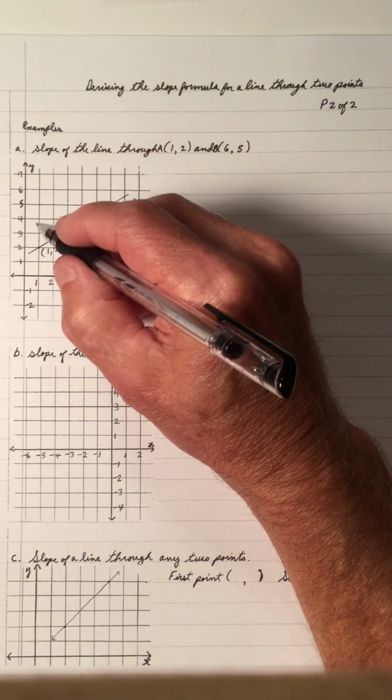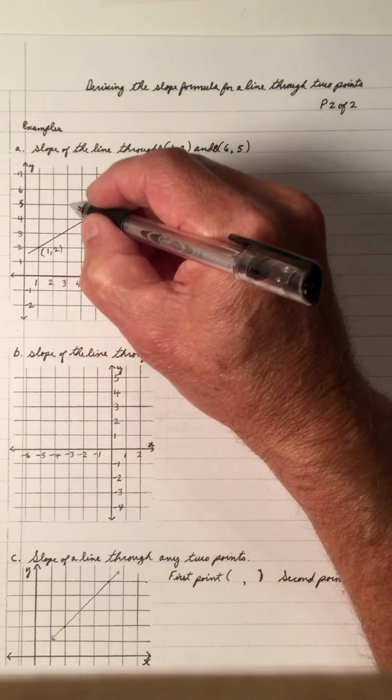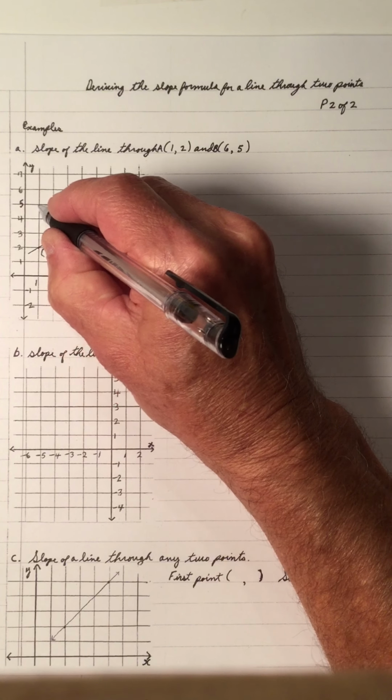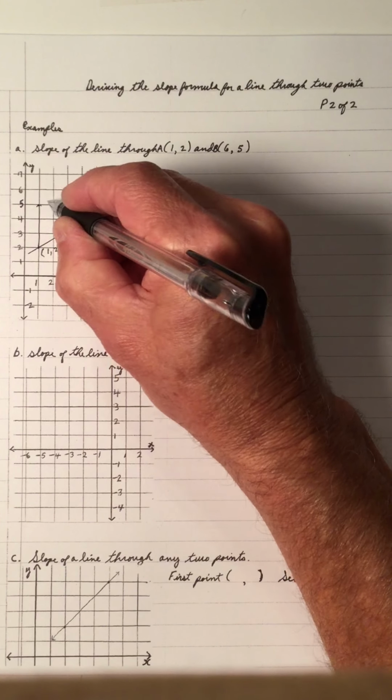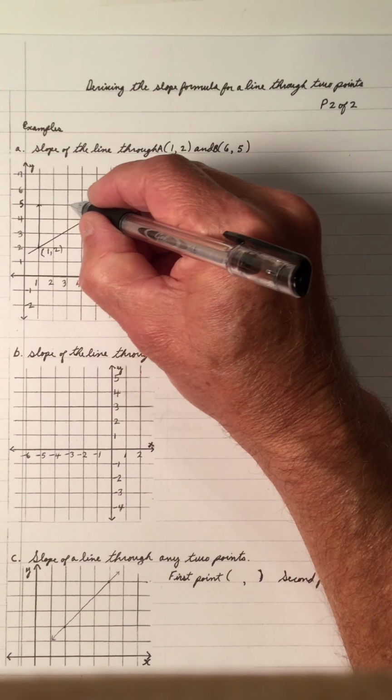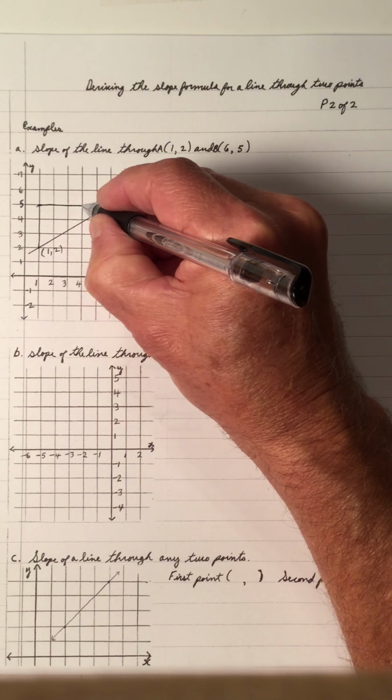Note this is a positive slope, so we will rise 1, 2, 3, and we'll run 1, 2, 3, 4, 5. So we'll run sideways.